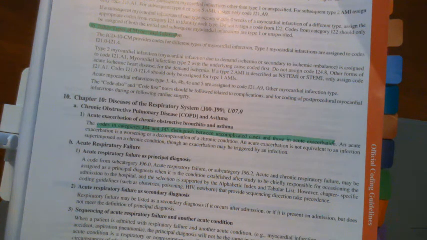of a chronic condition. Keep in mind that an acute exacerbation is not equivalent to an infection superimposed on a chronic condition. An exacerbation could be triggered by the infection, but the provider documentation is key here. We must have the provider documentation in order to fully code out an exacerbated condition.